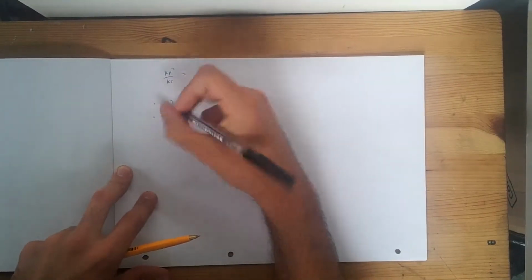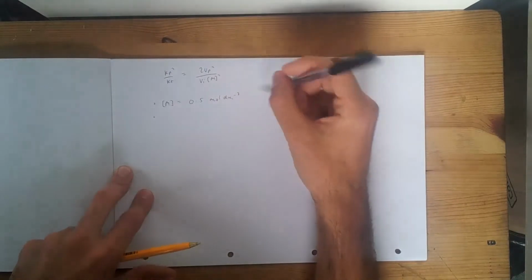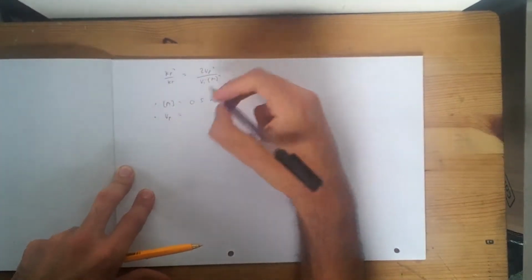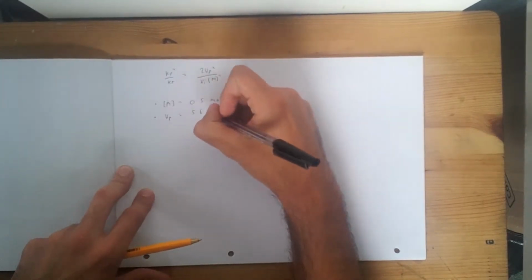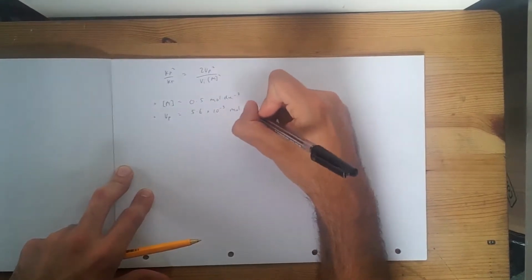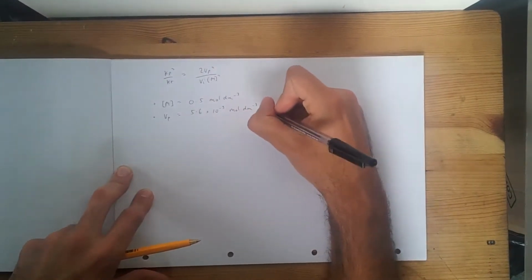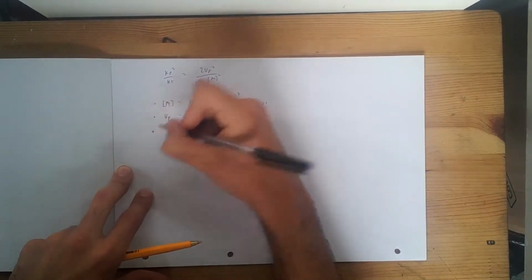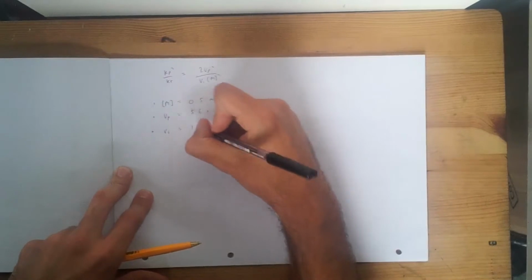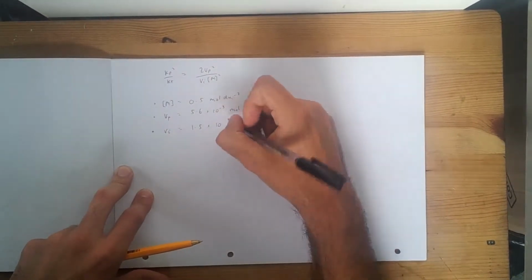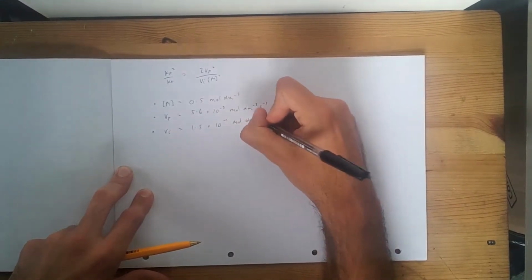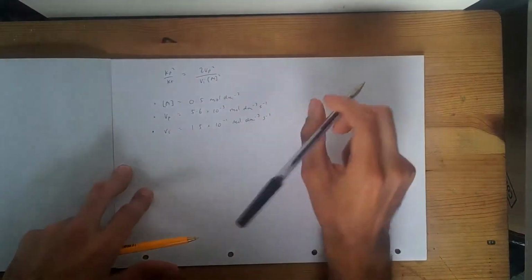We're told that the overall rate, which we know is synonymous with the rate of propagation, Vp, is equal to 5.6 times 10 to the minus 3 moles per decimeter cubed per second. We're told that Vi is equal to 1.5 times 10 to the minus 1 moles per decimeter cubed per second.